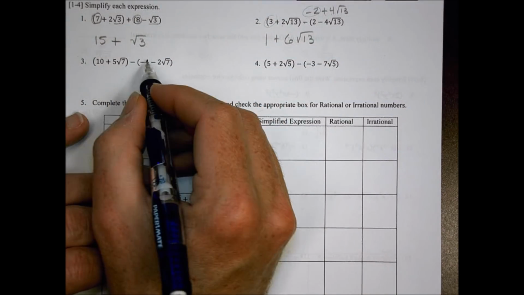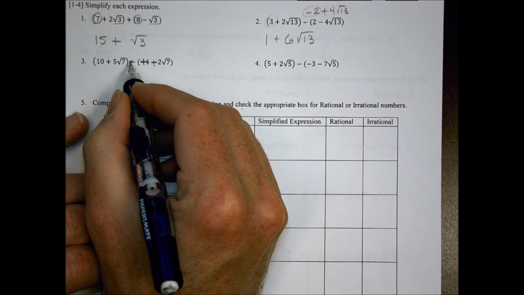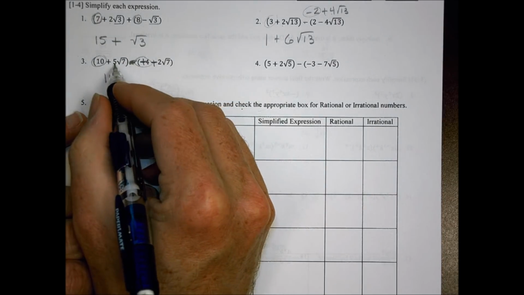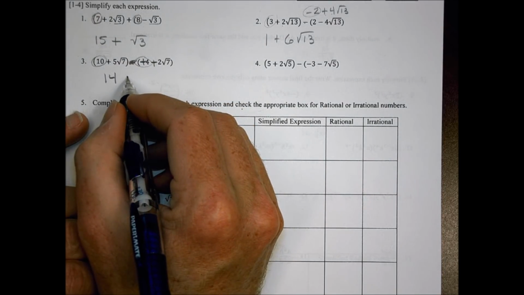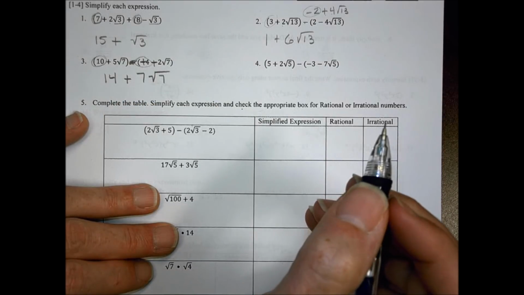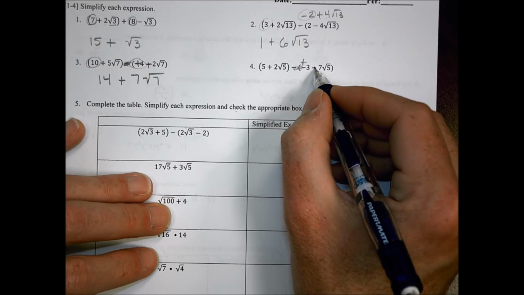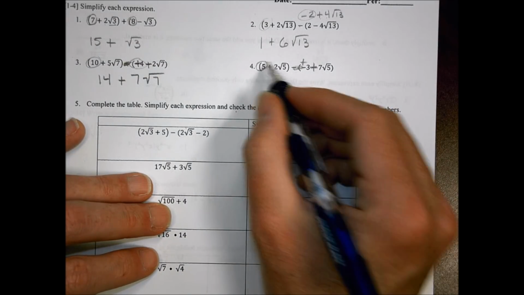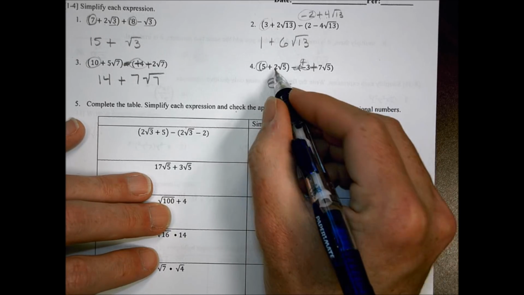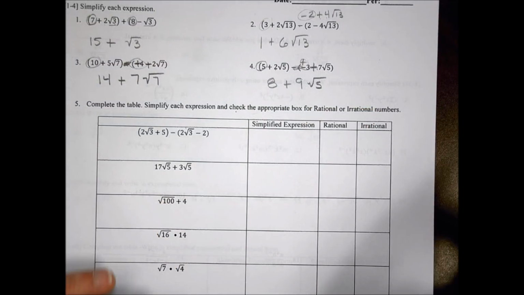Number 3. This becomes a minus and minus becomes plus 4, and this becomes a plus 2, right? So now combining 10 plus 4 is 14, and 5 plus 2, sorry, is 7. So we're going to say plus 7, and we still have a root 7 there. Over here, minus and minus becomes a plus 3, minus becomes a plus 7. Kind of combining like terms, 5 plus 3 is 8. And then we have 7 plus 2 is 9, and we still have a root 5 there. That's how we do this first part.